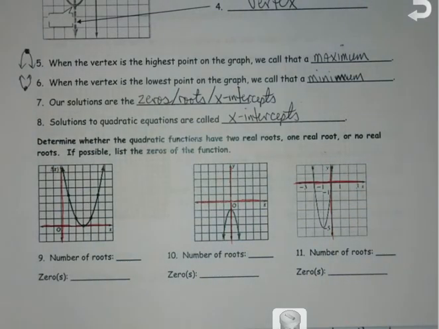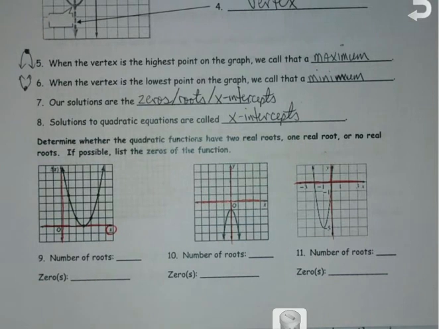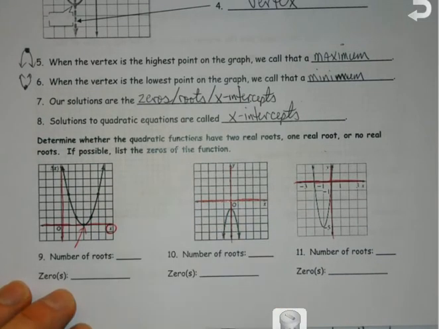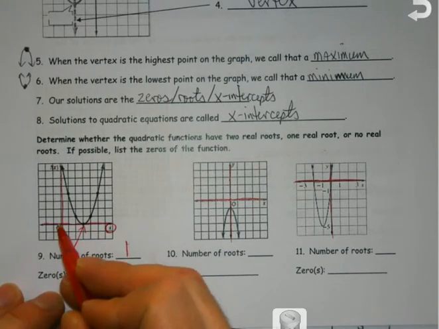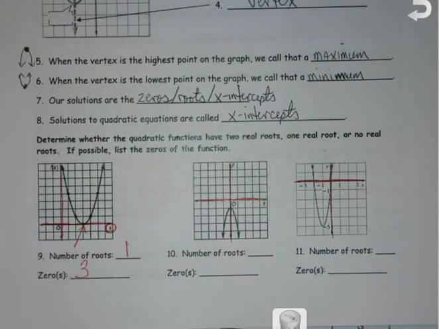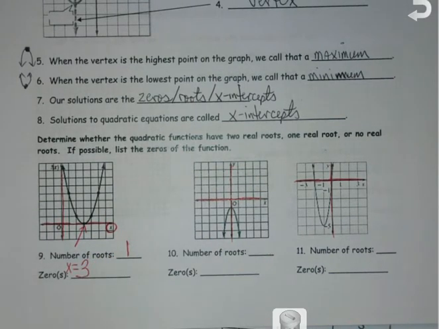So now remember, when we're looking for a zero or a root, we're looking to see where it crosses the x-axis at. So how many times does the parabola in number 9 touch the x-axis? Once, right there. So I'd have 1 root, or 1 zero. What x value is that at? 3. 0, 1, 2, 3. So my zero would be at 3, or you could even put x equals 3 to be a little more certain about it.